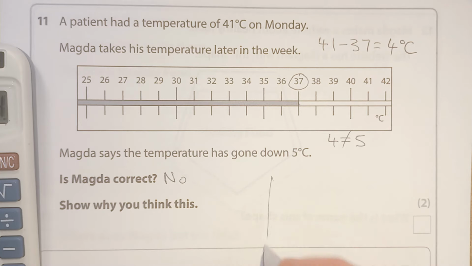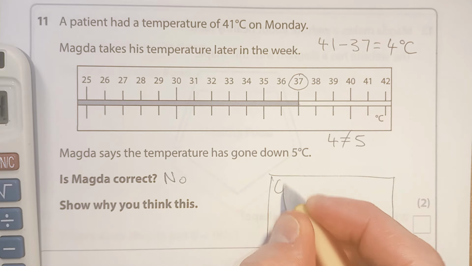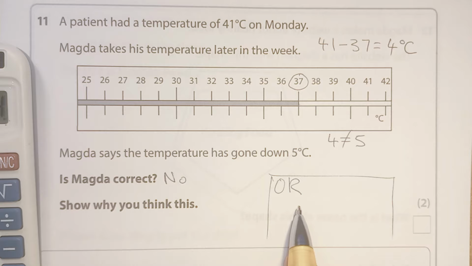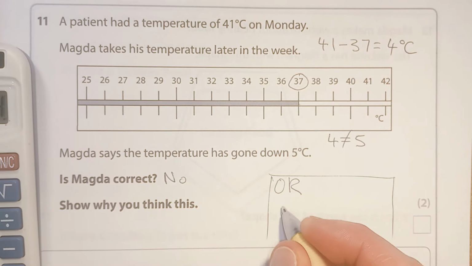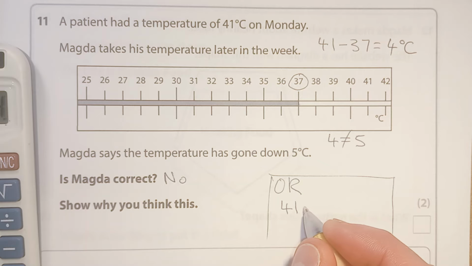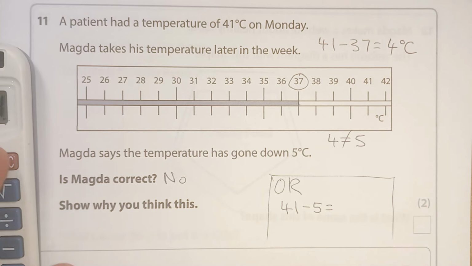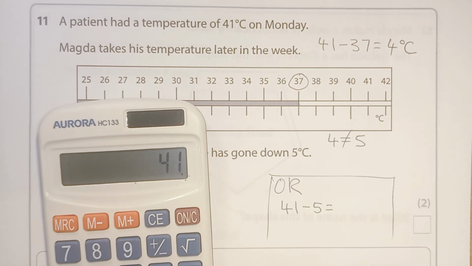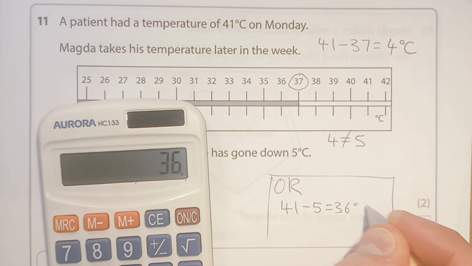Now there's another alternative we could do here. We could say, well, if it started at 41 and it did go down by 5 degrees, so minus 5, we would have 41 minus 5, we'd have 36 degrees.